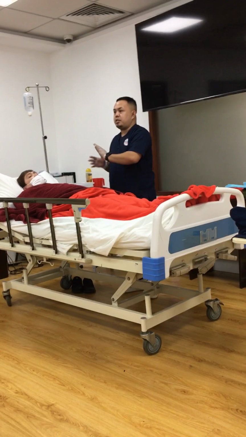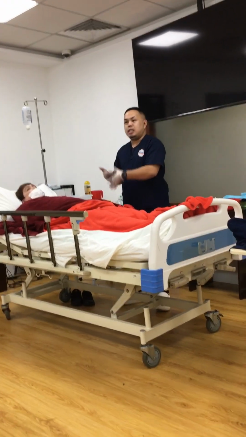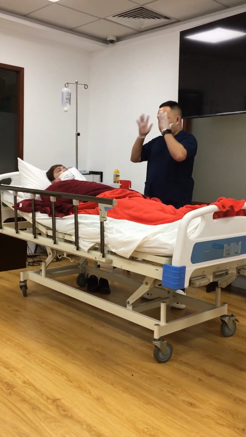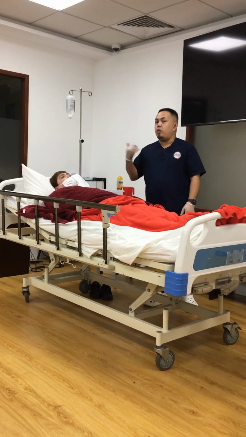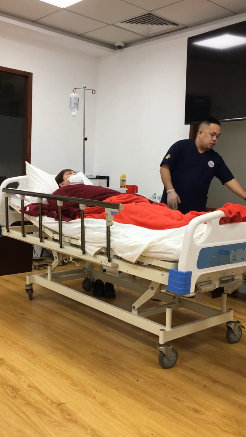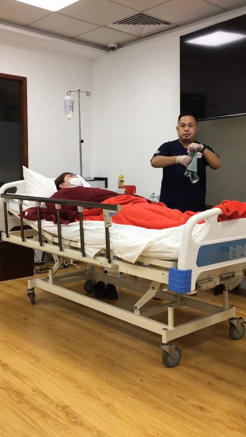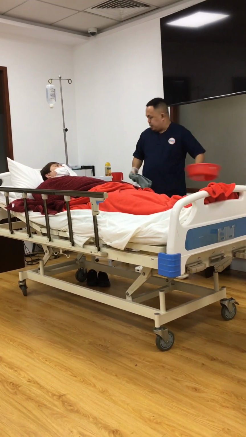Consideration: check the gender of your patient. If the patient is male, then you need to make sure that you are observing the correct stroke in washing. First, again, using your soap and water, take your basin.